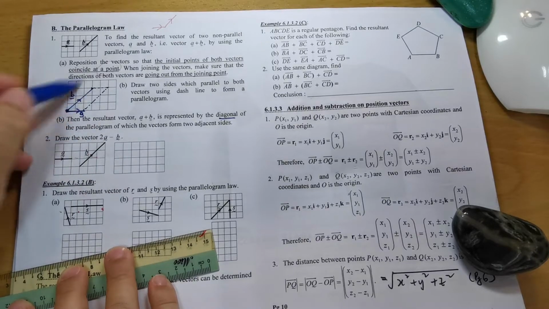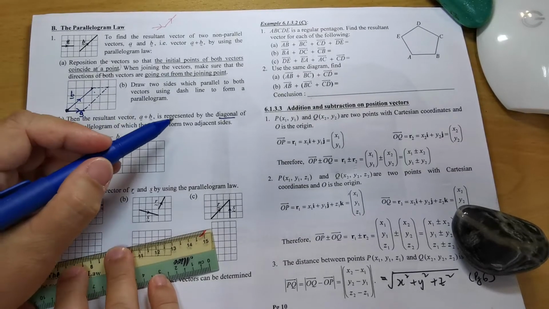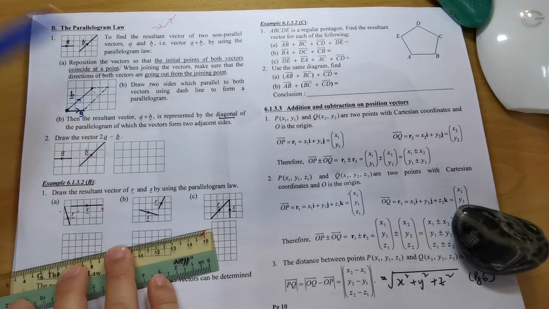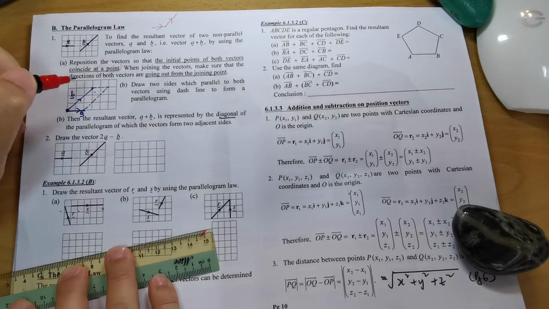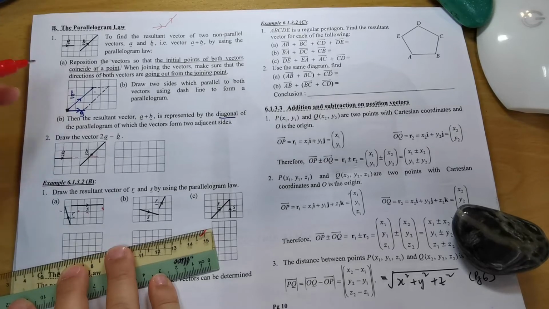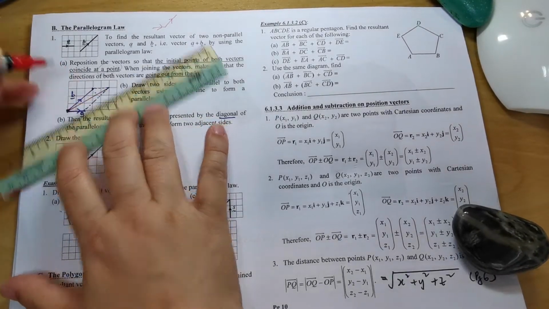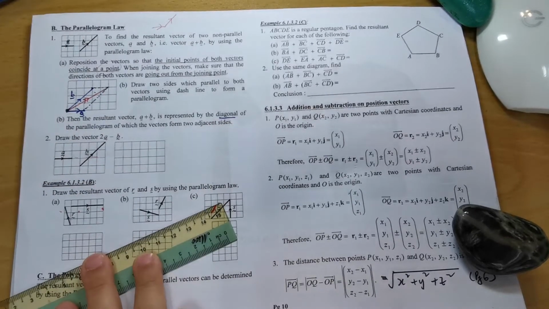Which diagonal? A parallelogram has two diagonals, right? This one or this one? It is the diagonal of which the vectors form the two adjacent sides. In short, they came out from the same point. So this is the initial point for A and B to go out, and the resultant vector will be the diagonal coming out from the same point also. So from here to here, this diagonal. This is your A plus B.